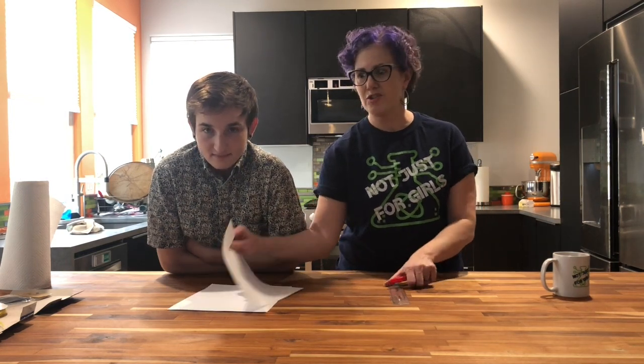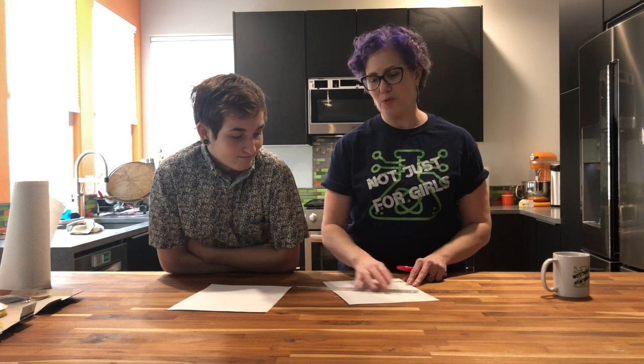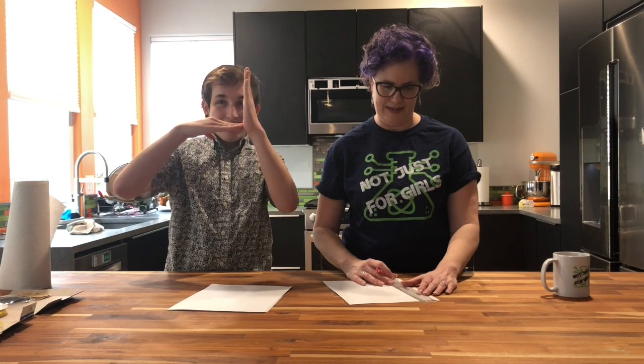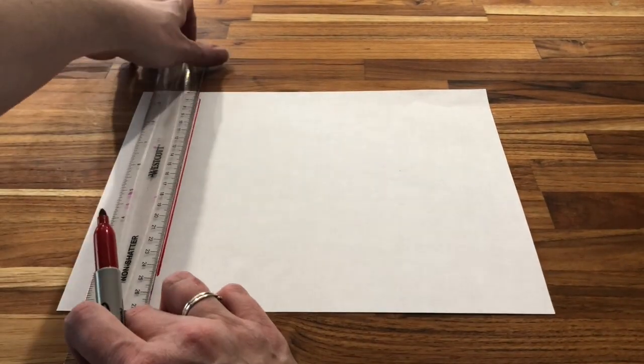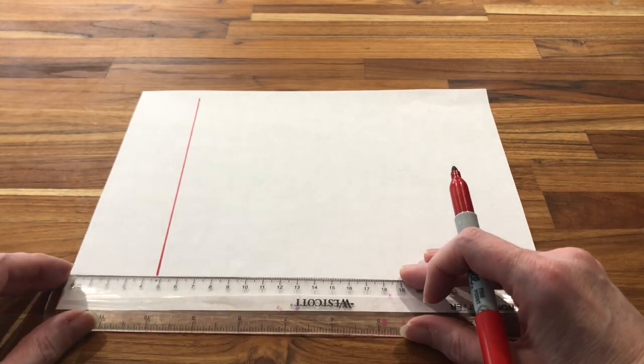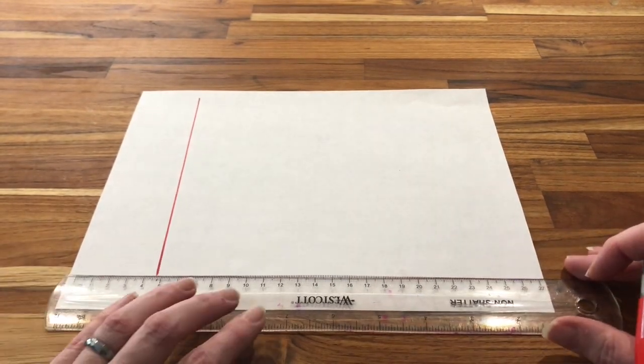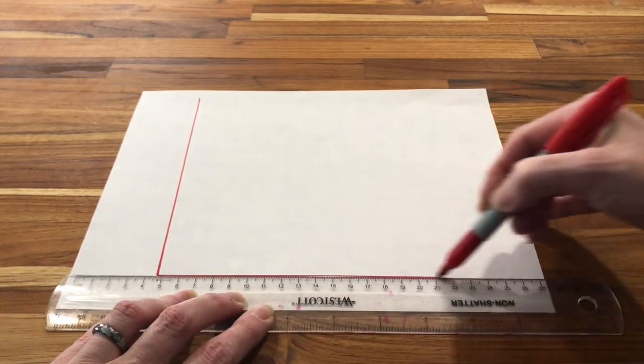So the key thing that we're going to do is we're going to draw two lines, and it works easiest when they're perpendicular. So what does perpendicular mean? It means that they are at a 90-degree angle to each other, or they are completely square. So that's a right angle, so they're like that. All right, so I'm just going to draw a line. I'm going to draw a perpendicular line, like so. Okay, so far, pretty easy, right?